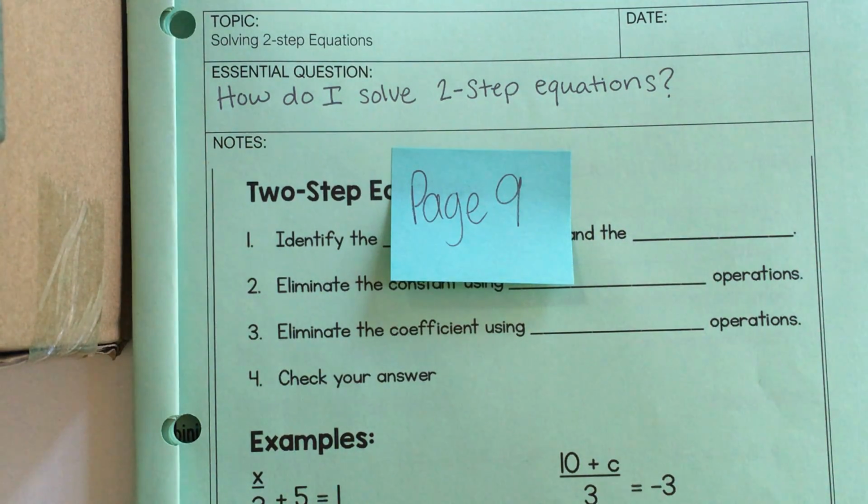We are working on solving two-step equations now. So, taking it one step further, we did one-step equations, which really meant we had one step to solve it, and now we're going to look at two steps. It's going to take two operations to solve these problems.